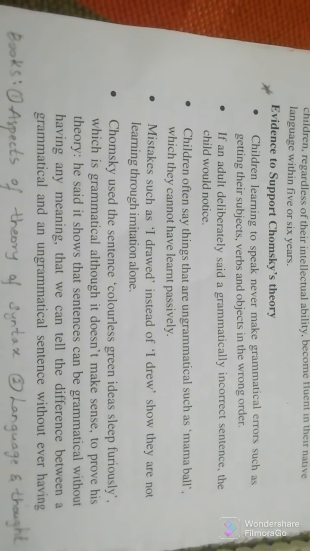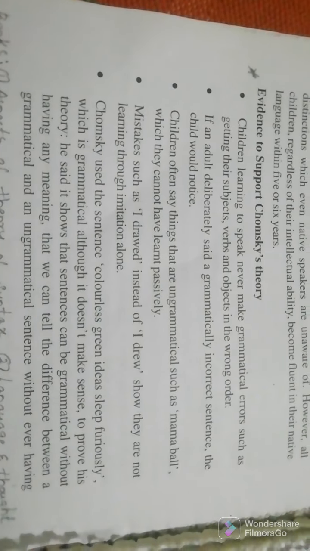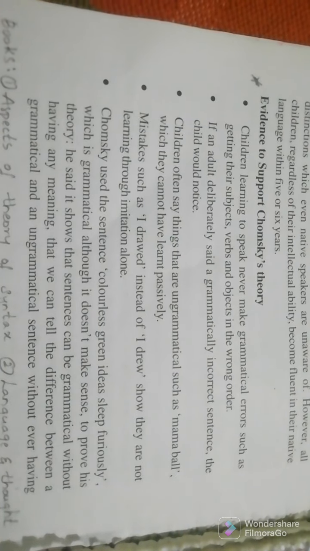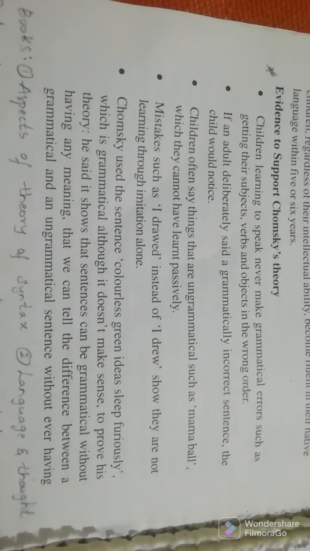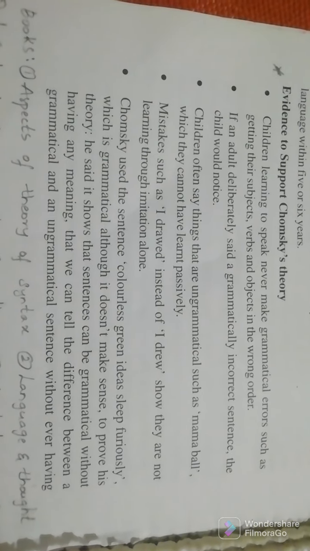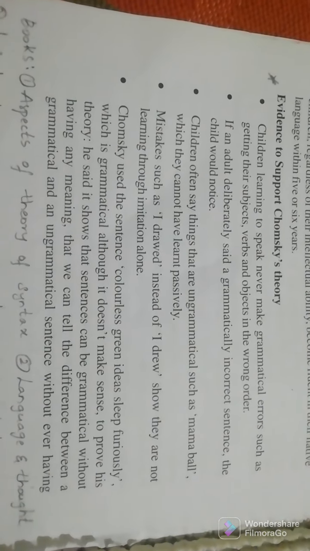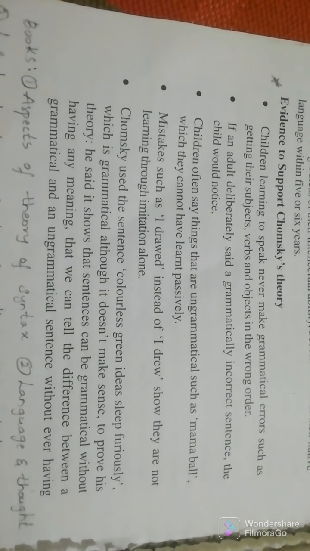Children often say things that are ungrammatical, such as "mama, ball", which they cannot have learned passively. So these are not present in grammar, but children will say them. Mistakes such as "I drawed" instead of "I drew" show they are not learning through imitation alone. That means even if an adult makes mistakes, the children will try to learn perfectly.